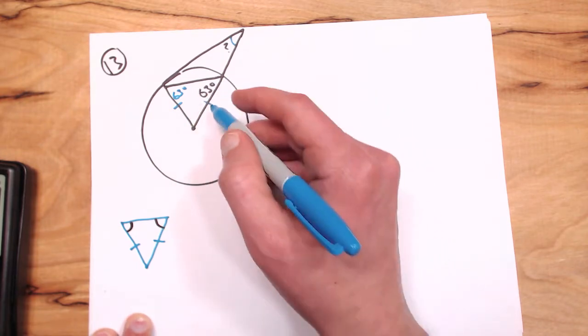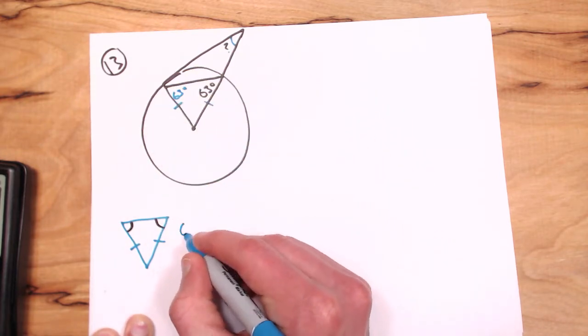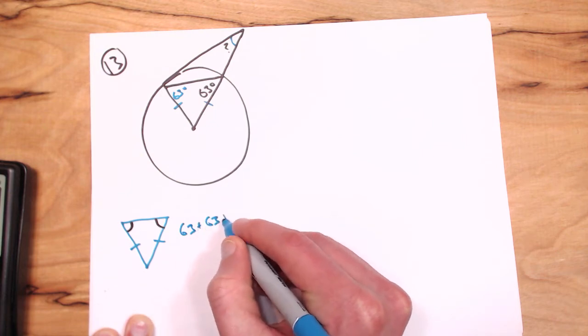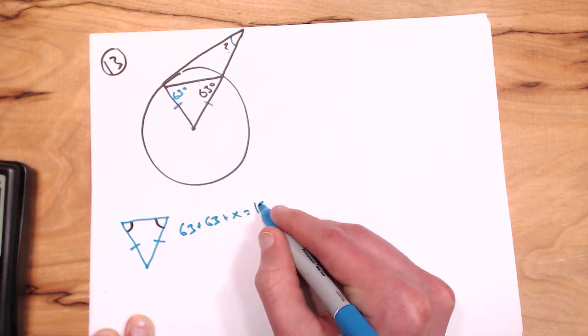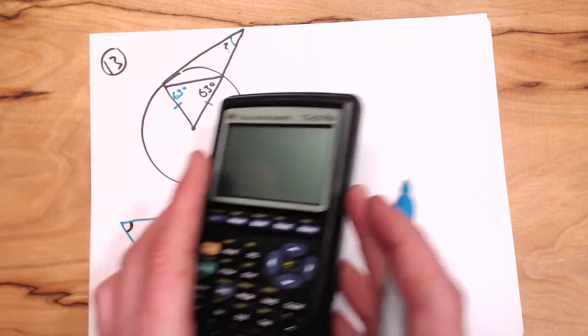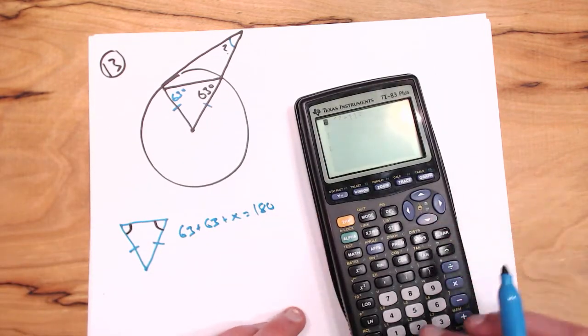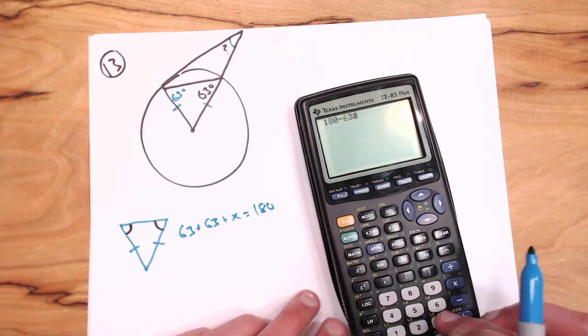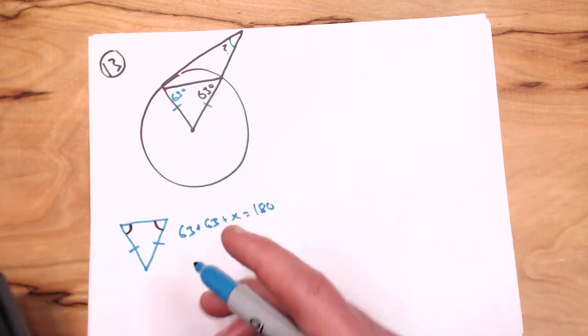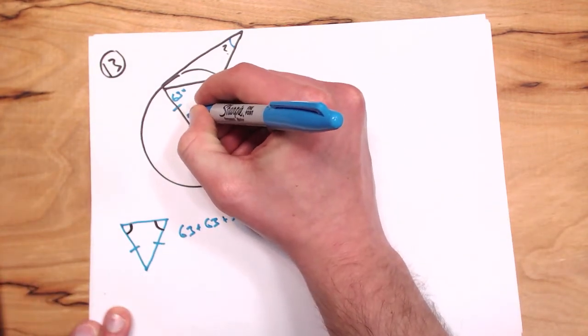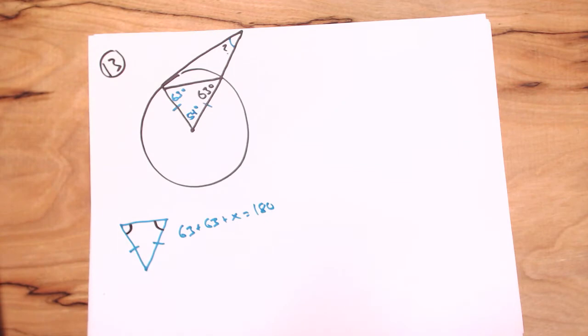So let's try to do that. We know that all these angles together equal 180. So 63 plus 63 plus x, whatever that angle is, equals 180. So I'll just solve this quickly on the calculator. I'll say 180 minus 126, that's 54. So we have 54 degrees here. Okay, we're not quite to the question mark, but we're getting there.